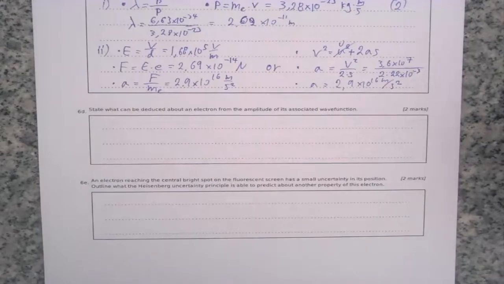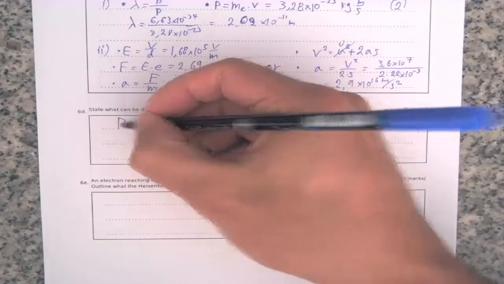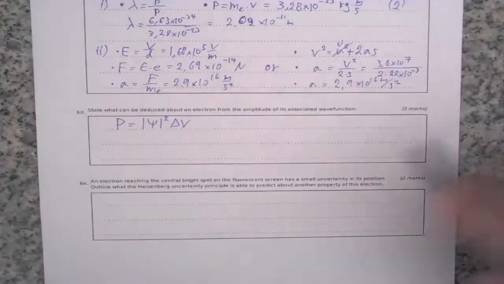6D. State what can be deduced about an electron from the amplitude of its associated wave function. Now here, what do we talk about? Of course, we talk about this formula. So what do we say here?